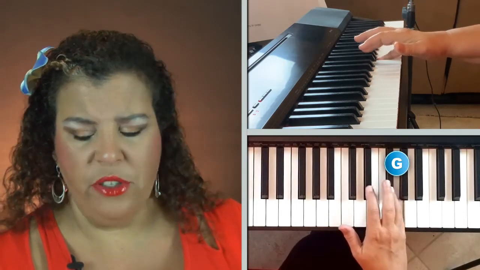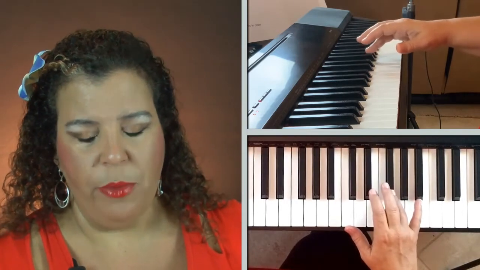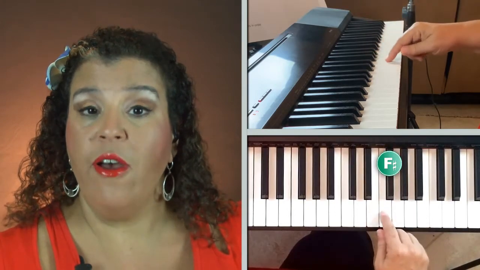Now let's talk about this black note. What is the name of this black note? Because we haven't really talked about black notes yet. Well, this black note is called F sharp. Okay, now a sharp is a musical symbol that looks a little bit like a hashtag or a number sign or a pound sign or a tic-tac-toe board, but before it was any of those things, it was a sharp.